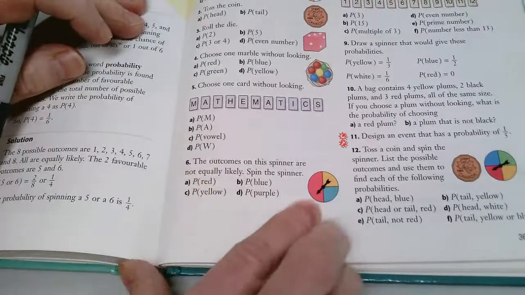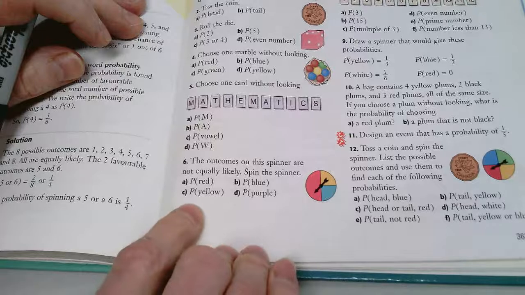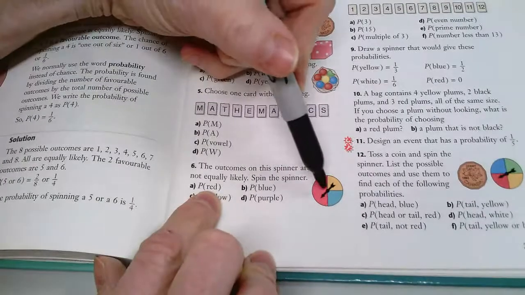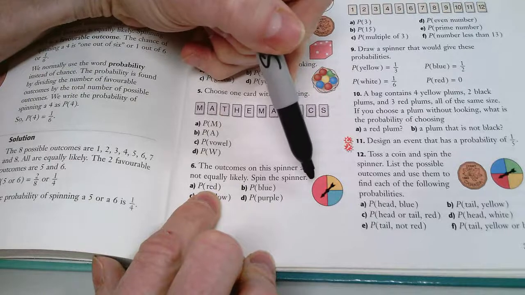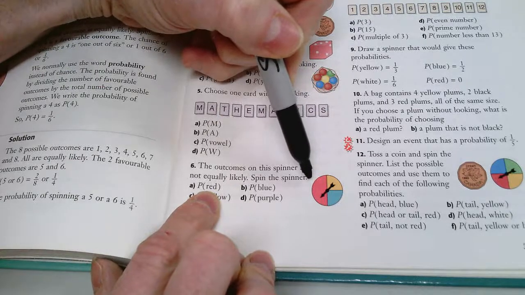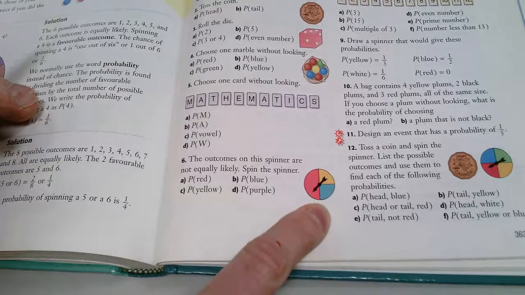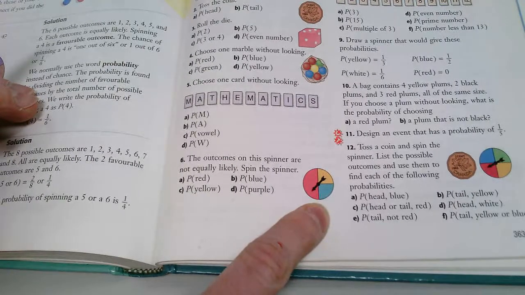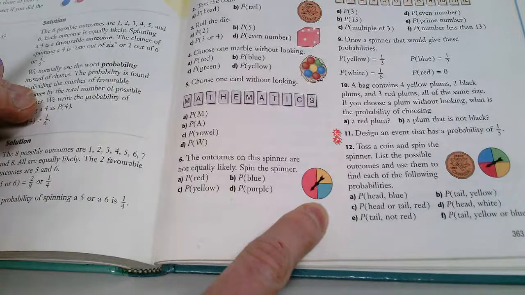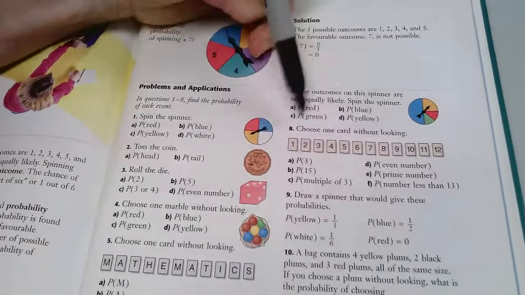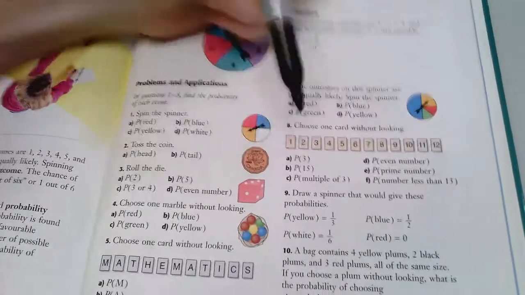For number 6, we have a spinner again. Notice the colors. What's the probability of spinning a red? Well, you can see red is actually half of the circle, so it'd be a 1 out of 2. Probability of spinning a purple, well, there are no purples on here. We only have blue, yellow, and red, so you just simply write 0. There's no chance of spinning a purple. Same type of question for this one, very much like this question right here.